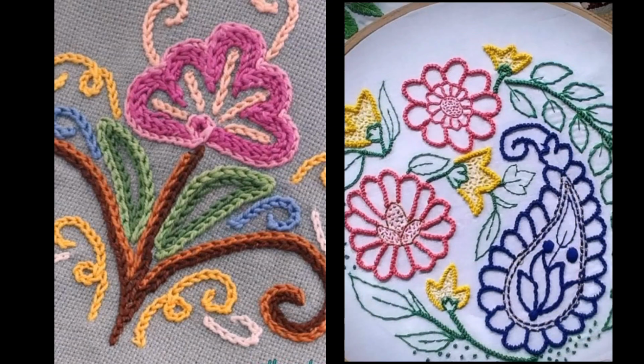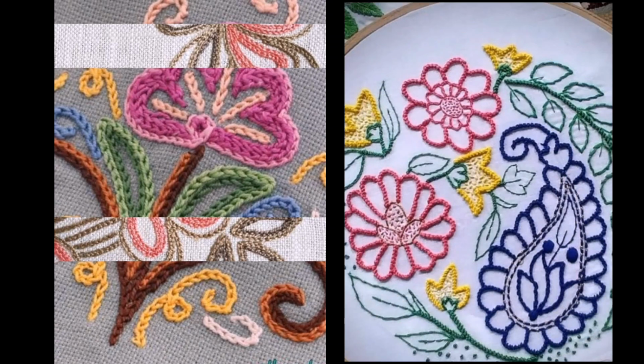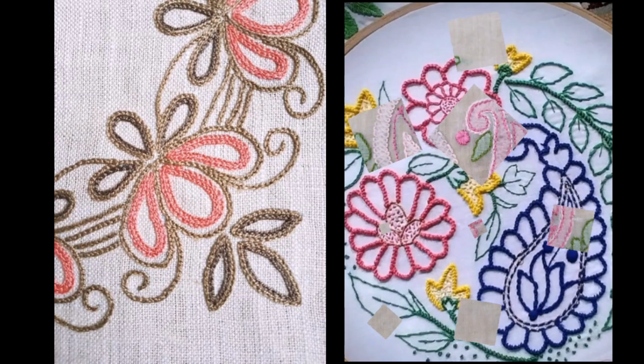Now let's talk about color. Always choose stylish light and dark color mixes.